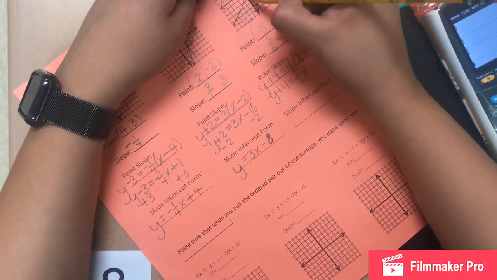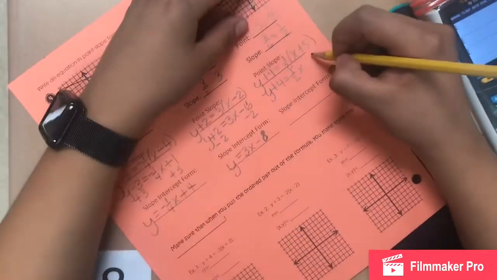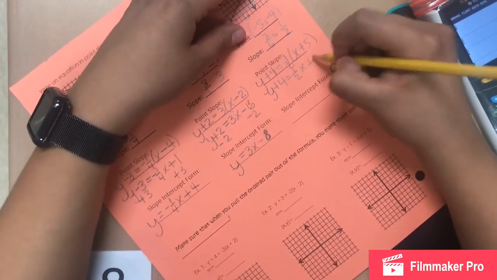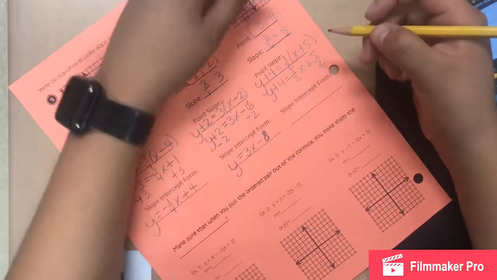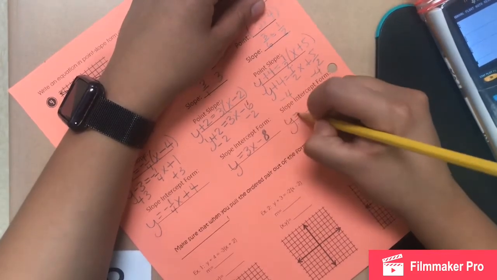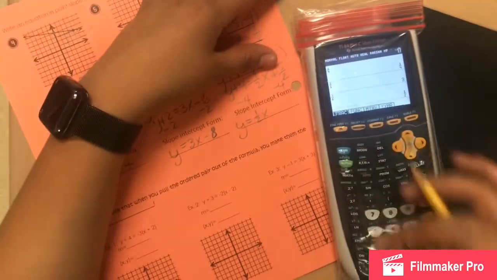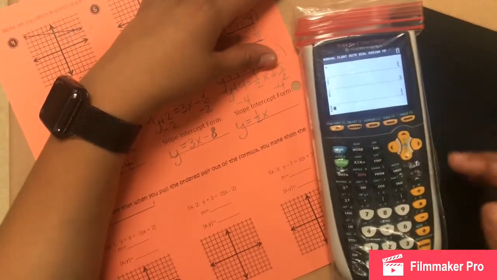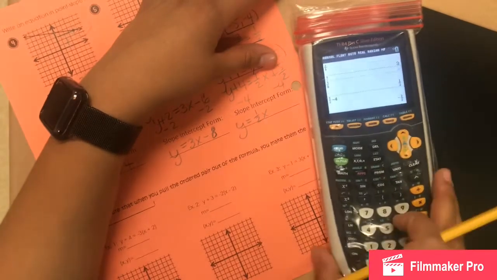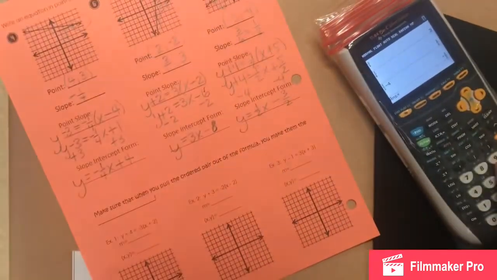Interesting. 1, 2, 3, 4. Okay. 1/2 times 5 ends up being a fraction. It ends up being 5/2. Okay. Then I'm going to subtract 4. So y equals 1/2 x, and then 5/2 minus 4 is negative 3/2. So minus 3/2. So that one didn't come out so pretty, but it's still the same answer.